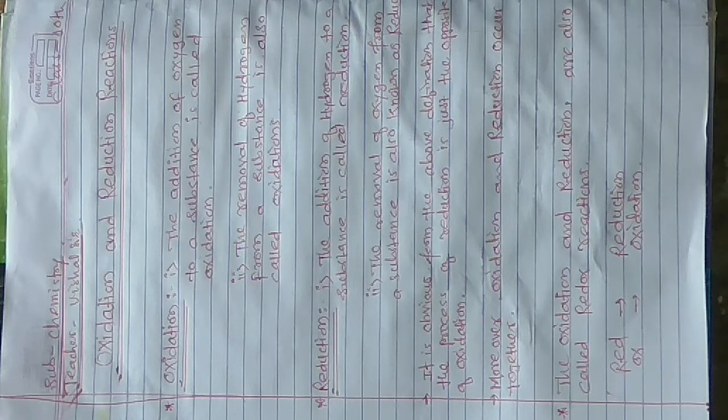The substance which gives oxygen for oxidation is called an oxidizing agent.